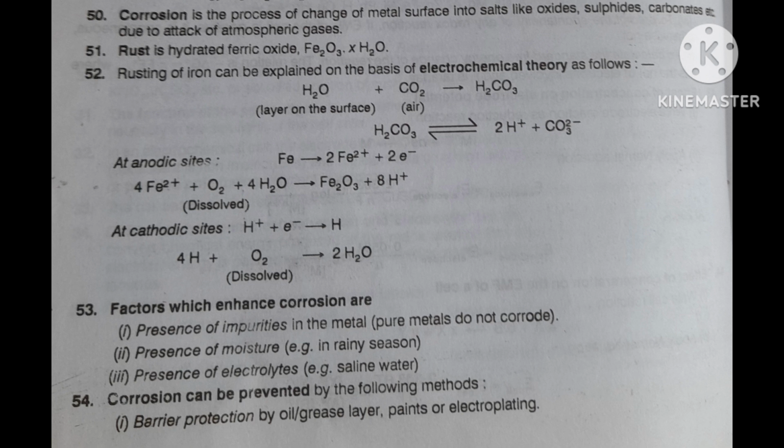Like magnesium, as I told you, in a ship, which generally runs on water, there will be chances for corrosion. Or if a long iron pipe is there and you want to save that pipe from corrosion, you have to make contact with another metal through a wire, like magnesium.